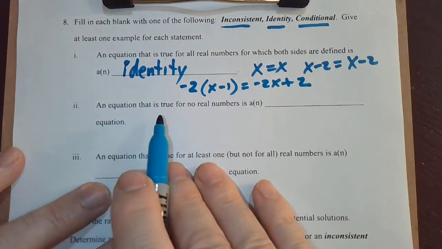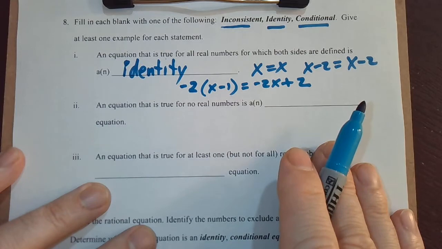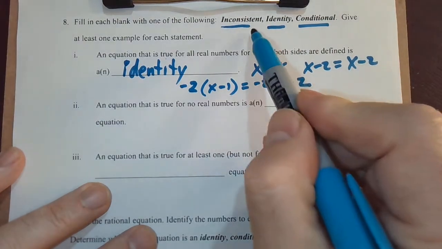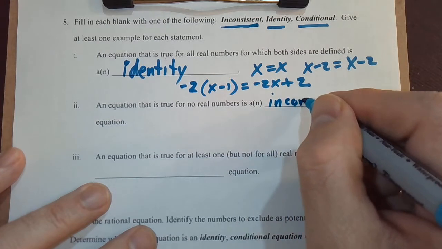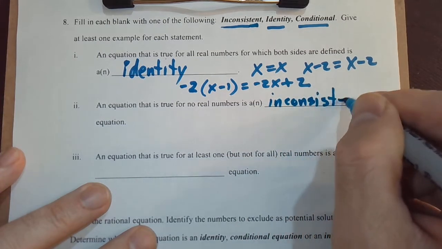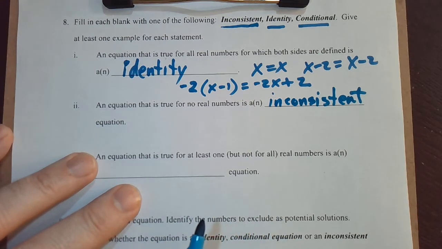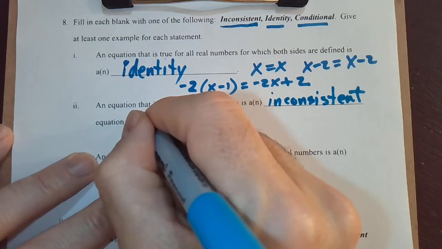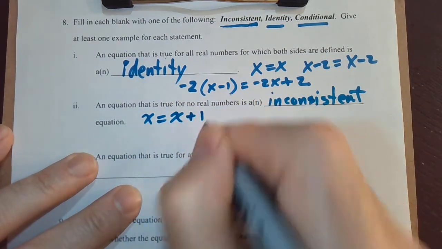Now, how about an equation that is true for no real number? It's never, ever true. Well, that's the one that's called inconsistent. Can you think of an equation that is never true? Well, how about x equals x plus 1?